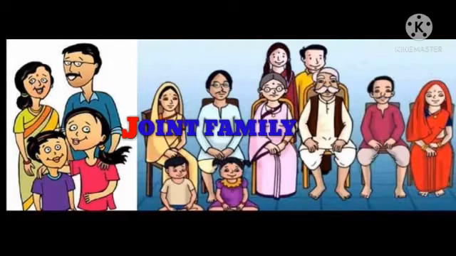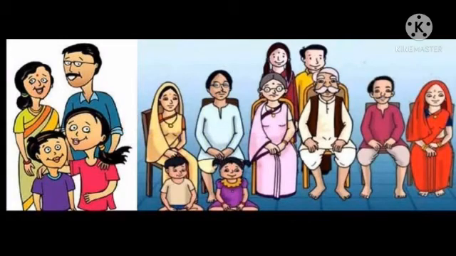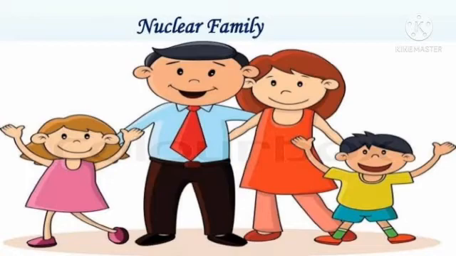The family system changes as time goes by. At one time, grandparents, aunts, uncles, parents, siblings, cousins lived together and formed one big family. This family is called a joint family. But students, because of some reasons, the families are being separated. Such families are called nuclear families. The families which are separated from joint families are called nuclear families.